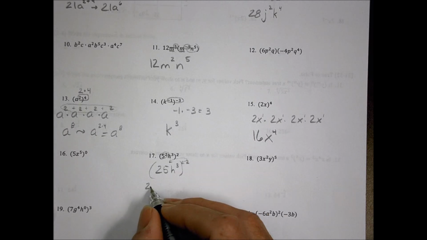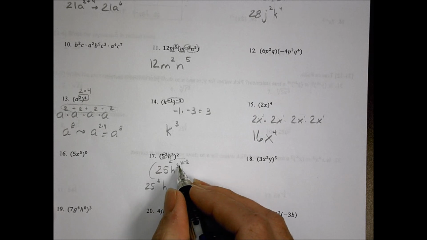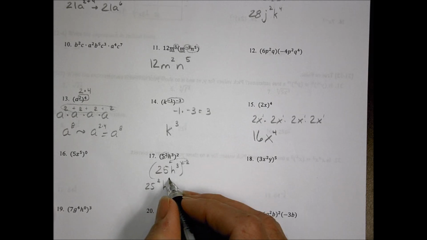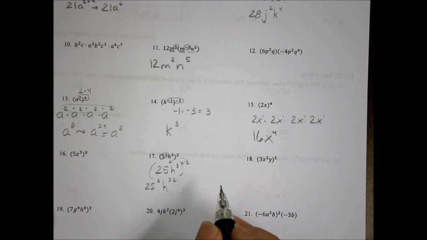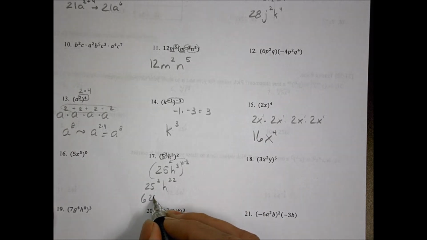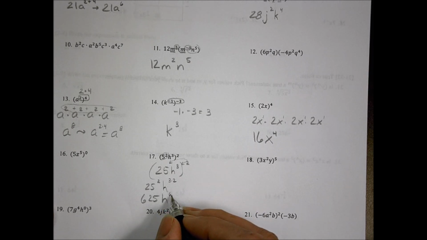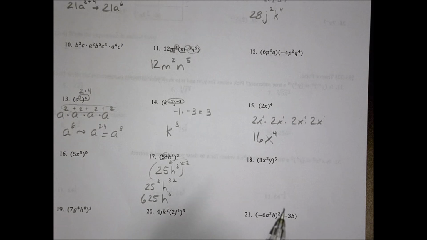So 25 squared, we'll write that like this, and then h to the 3rd squared becomes 3 times 2. Right, so I'm just doing each part there. 25 squared is 625, and the h part is 3 times 2, which is 6. So I end up with 625 h to the 6th power there.